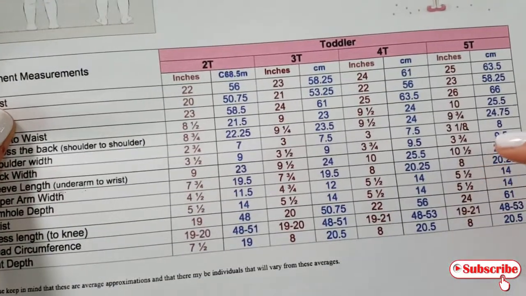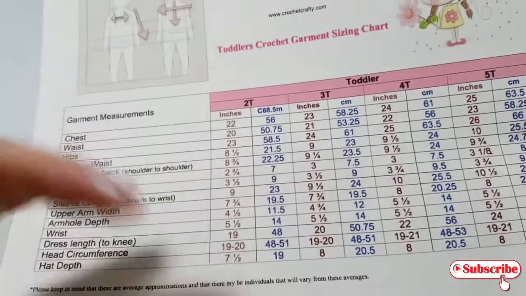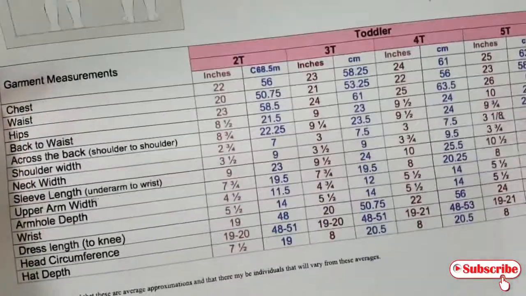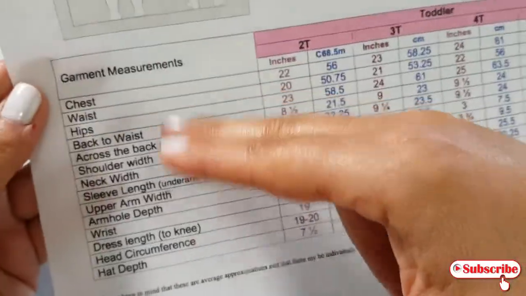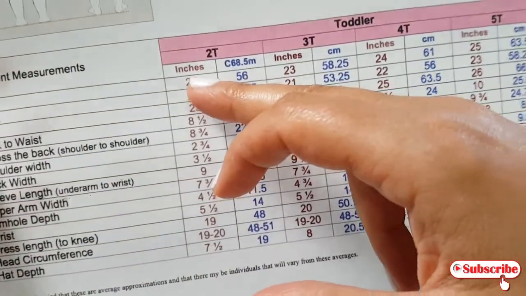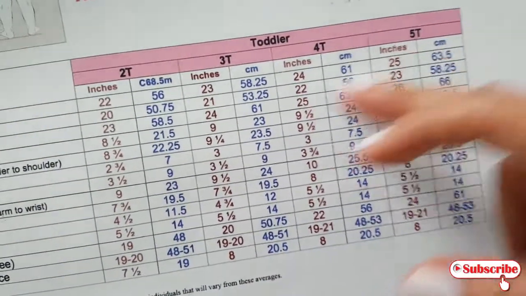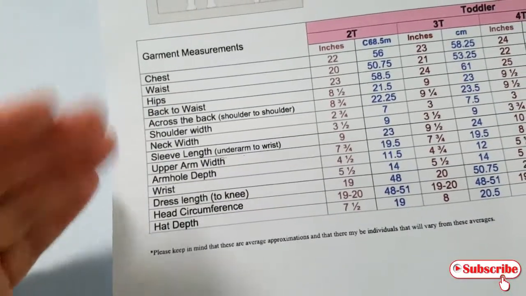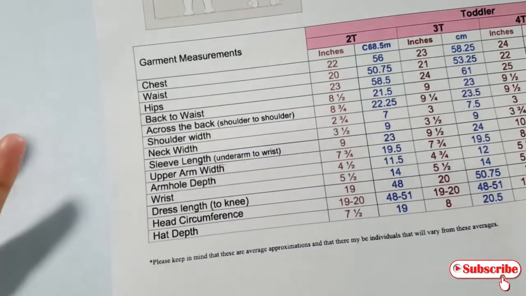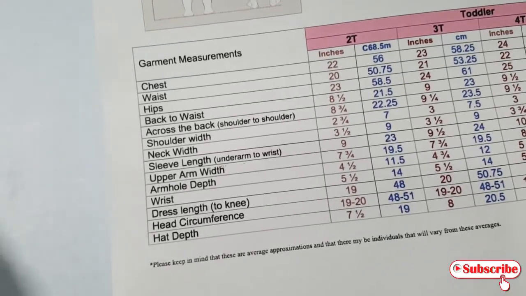And I am currently working on one for adult sizing. This basically gives you all of the measurements from 2T all the way up to 5T. These are for toddlers, but these are the exact same measurements you would look for if you are creating sweaters or garments for adults, okay?